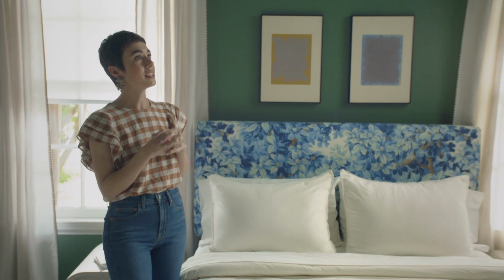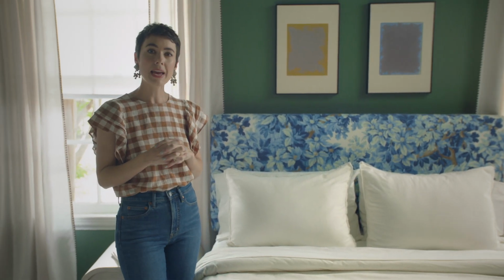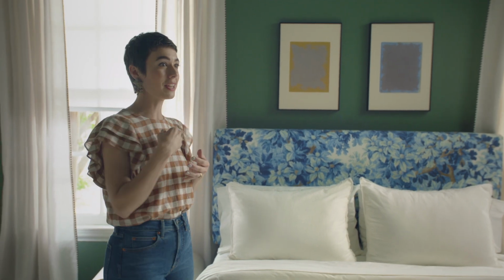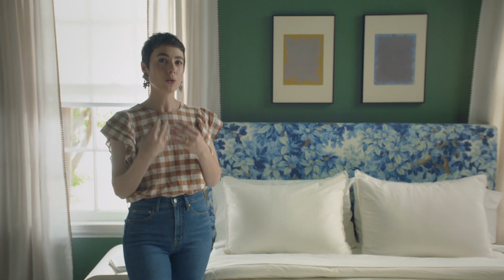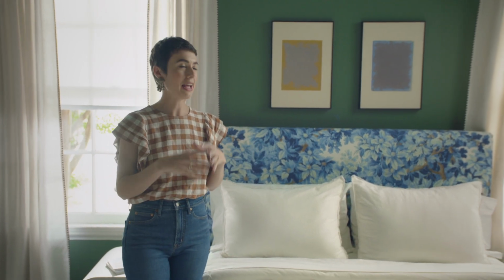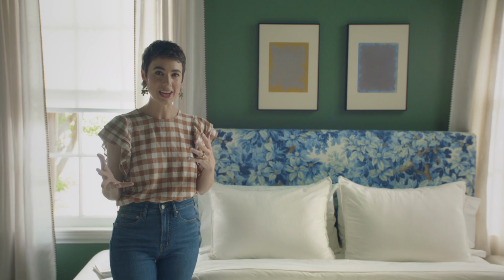I think deciding where you want to make a focal statement in your room at the beginning of the process is one of the most important things you can do. It helps you decide, where am I going to go big and where am I going to kind of pull back and be a little more restrained. If everything was big, if everything was bold and patterned and layered, it would be overwhelming.